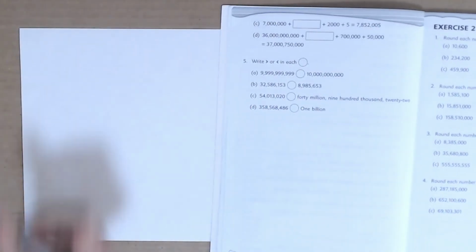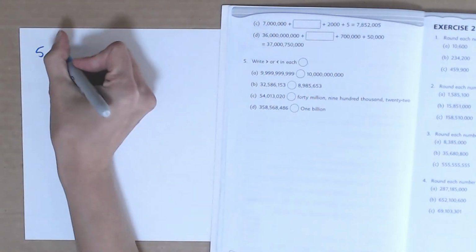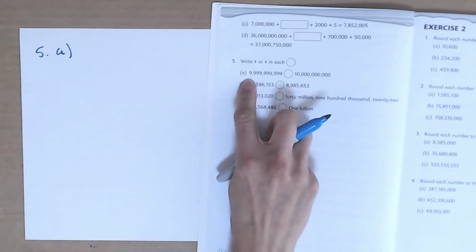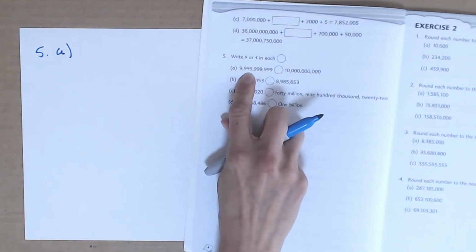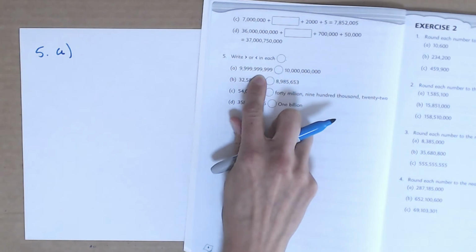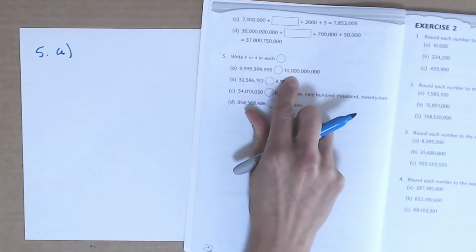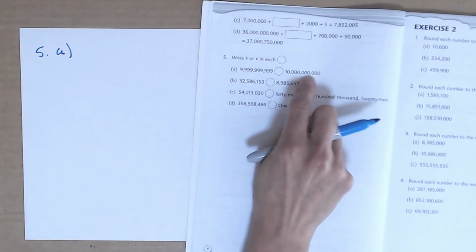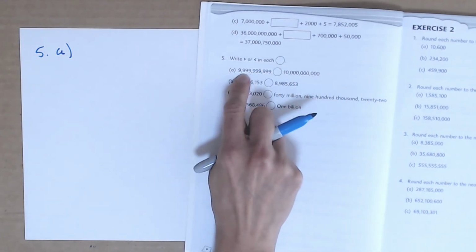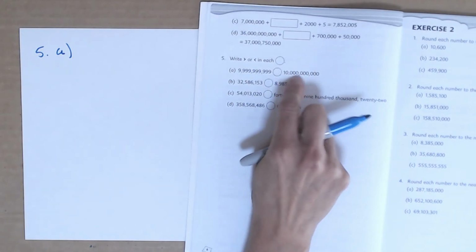Number 5, less than or greater than. So the first one, we have 9,999,999,999. How does that compare to 10 billion? So this, the second number, has more digits than this one. It has to be bigger. It has a larger place value.